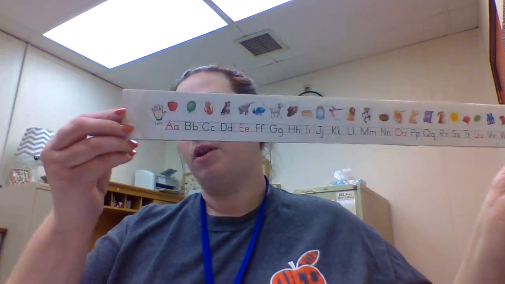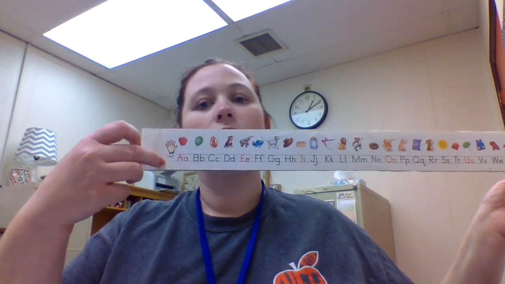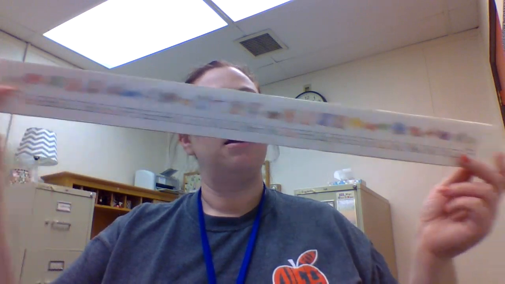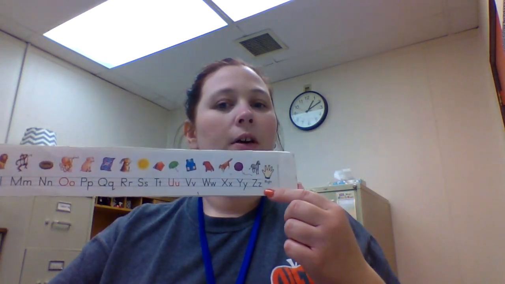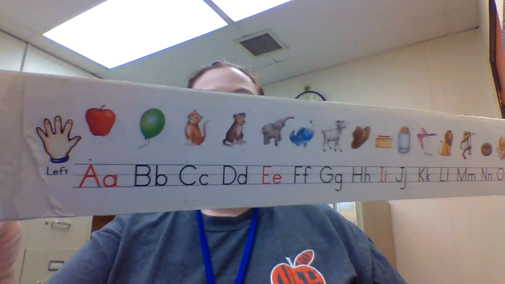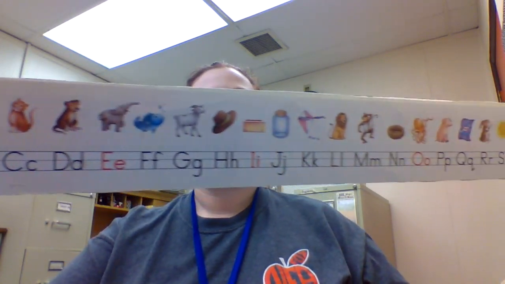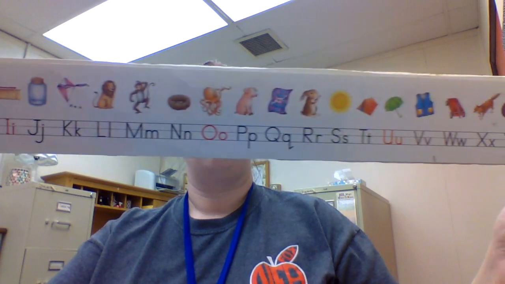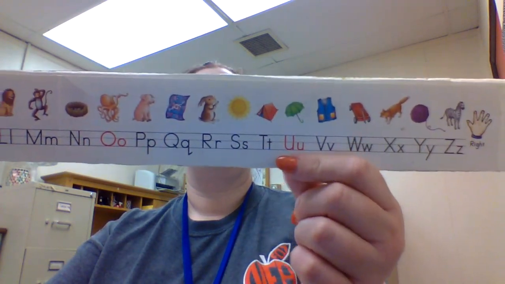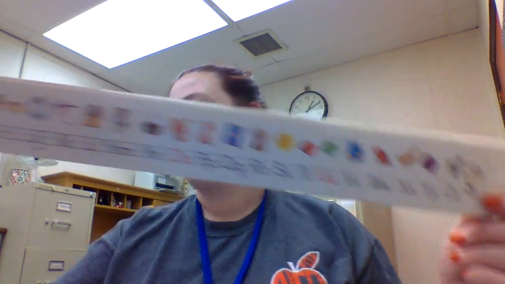Good job. And what letter at the beginning of our alphabet, or the initial part of our alphabet, is an A. And then the final letter of our alphabet is a Z. And we can see on our strip that our vowels are in red. A, E, I, O, and U are all in red. And the rest of our letters, which are consonants, are in black.